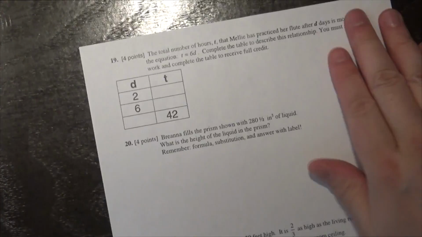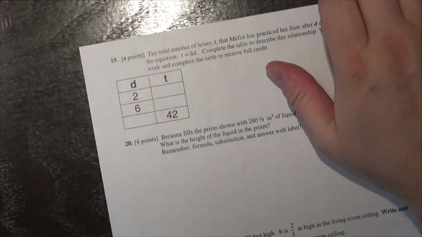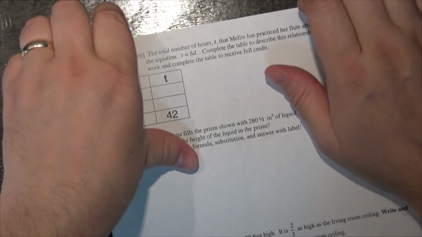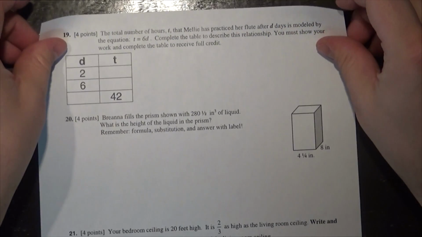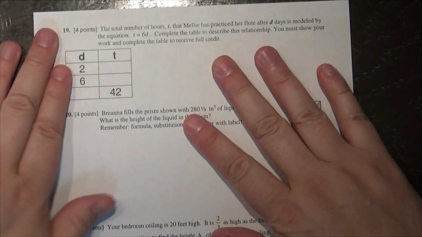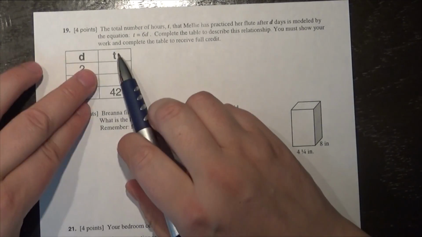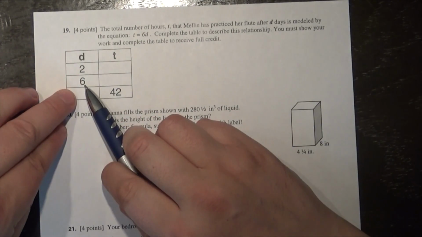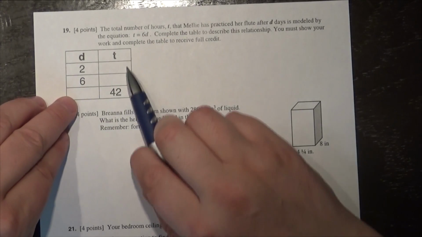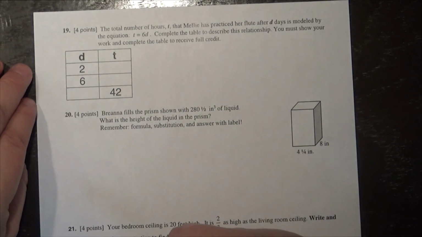All right. By the way, that's the end of what will be part 1 of our test, and now we're on to what will be part 2. So as we look at the beginning of part 2, it begins on number 19. We have a chart again with a D and a T. Some of these are filled in for us for D, and some are filled in for T, and others are blank. We have to fill in the blank spaces.